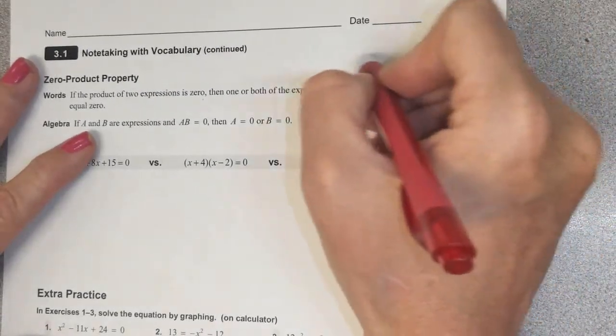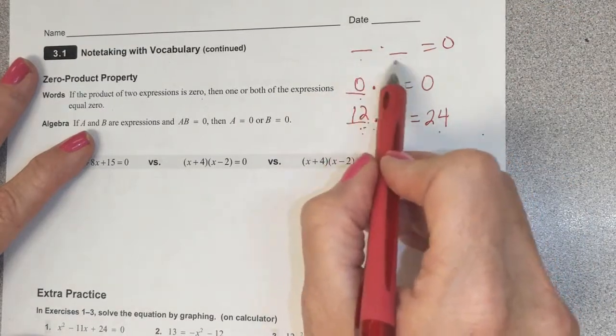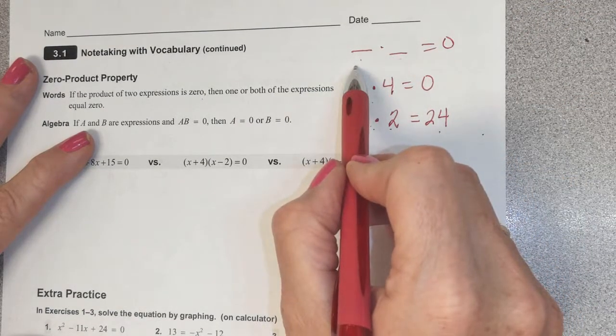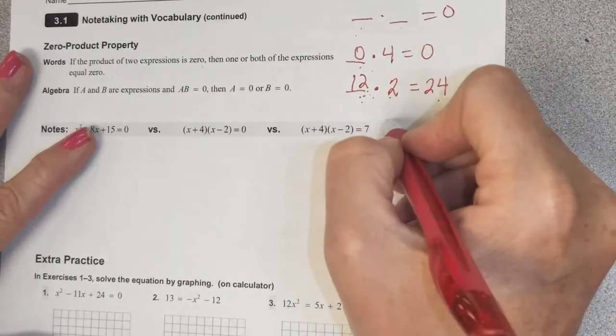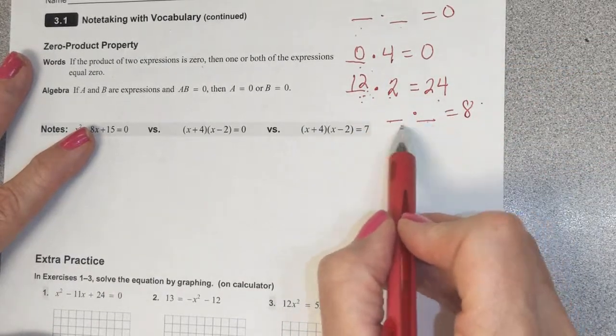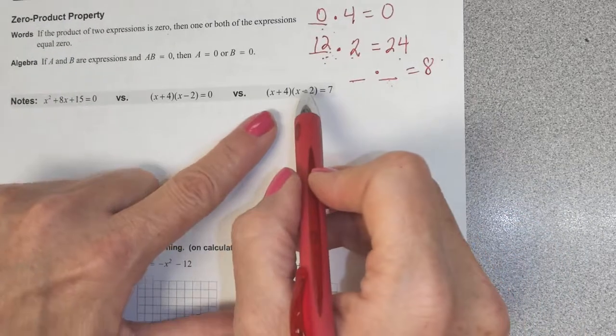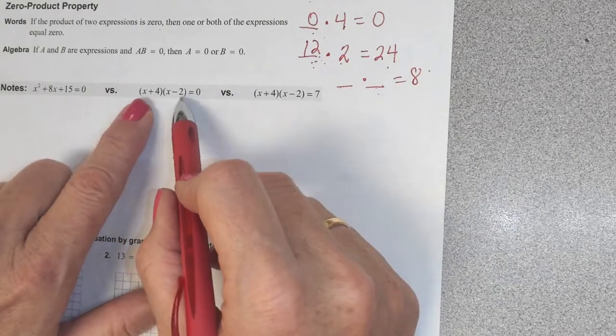But if I have two numbers that multiply to be 0, what must be true of these? One has to be 0. But if I have two numbers that just multiply, say, to be 8, is it true that one of them must be 8? No. I actually want to do this problem first. This one right here first.